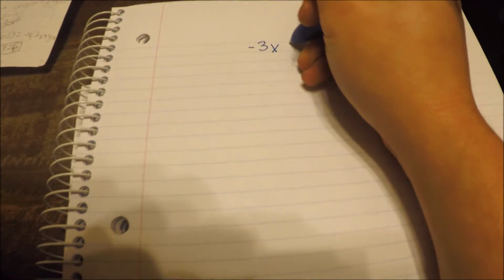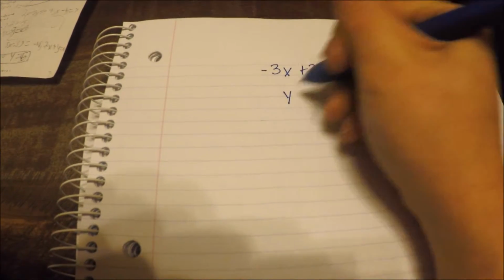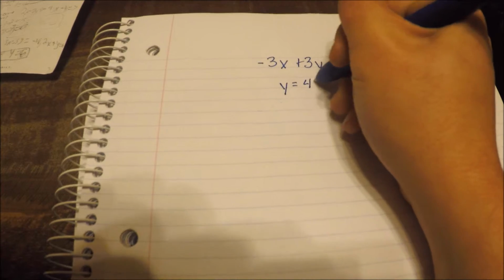Okay, so now I'm going to do another problem. I'm going to give you the chance to answer step by step as we go through to practice. So we're going to do negative 3x plus 3y equals 3, and y equals 4x plus 1.